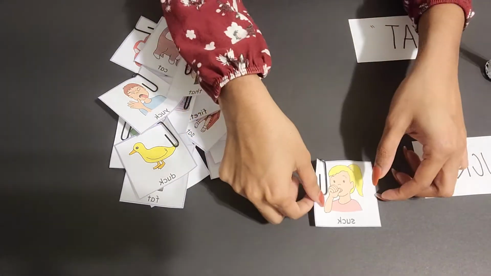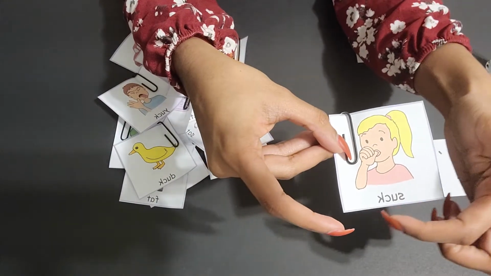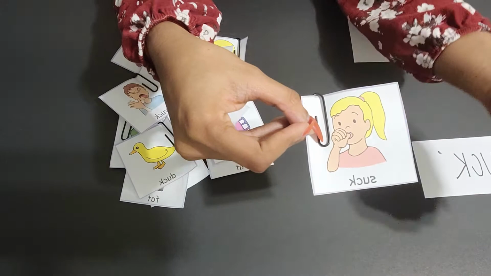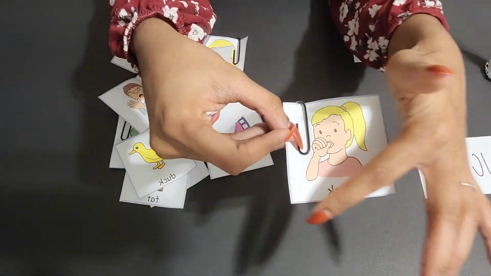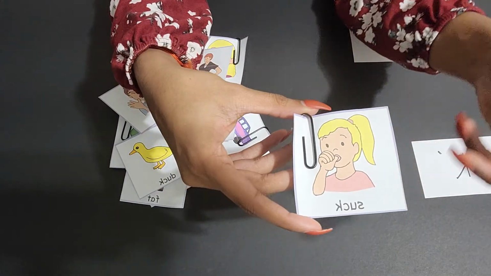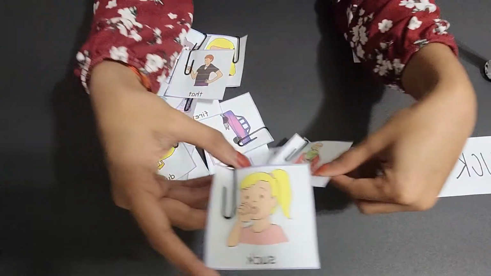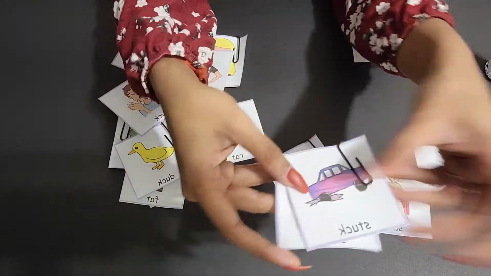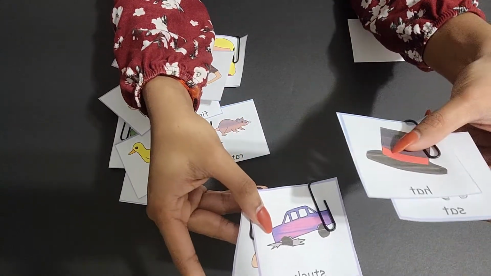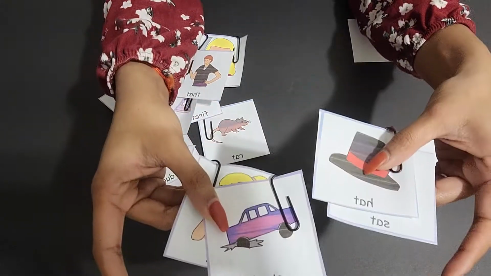Another way we can make this activity a little bit easier is that we could underline all the rhyming sounds. So all the uck sounds can be underlined, all the at sounds can be underlined. We could also color code them so that the client is able to visually see and understand the sounds. So all the uck sounds could be bordered by green, for example, and all the at sounds can be bordered with blue.